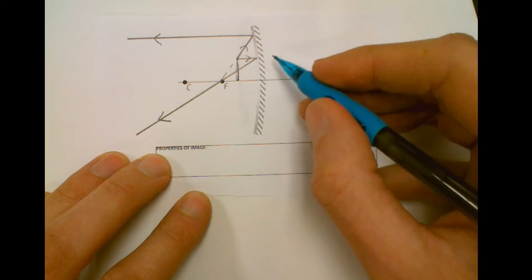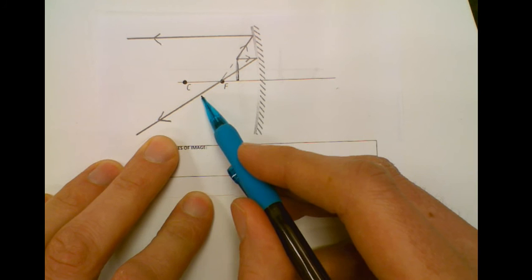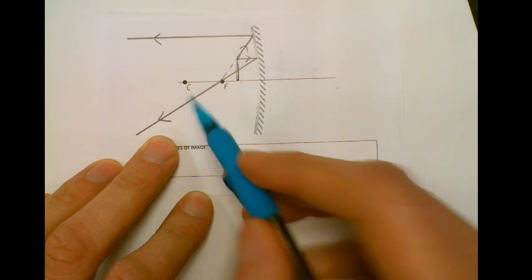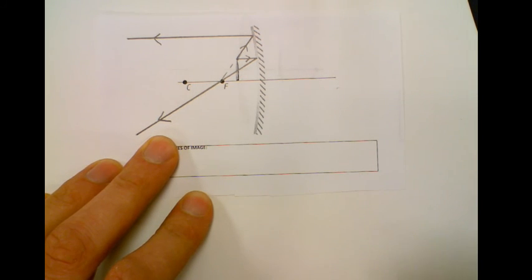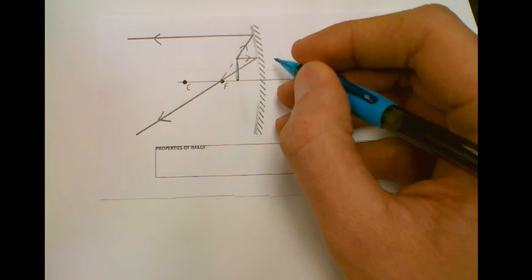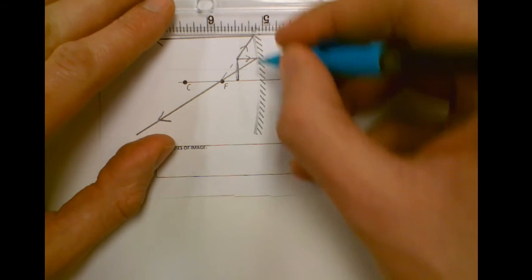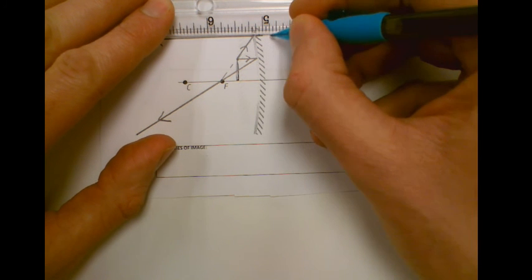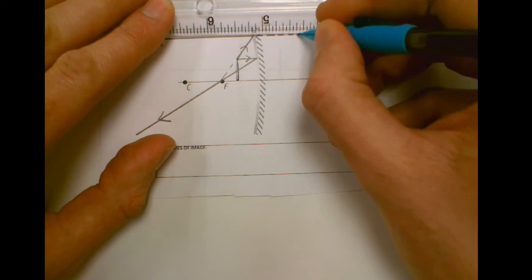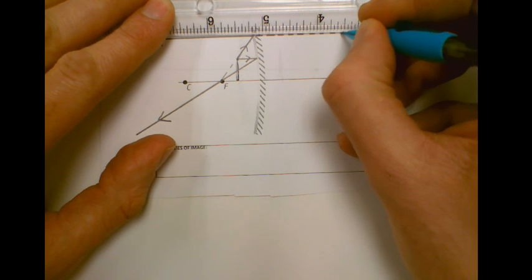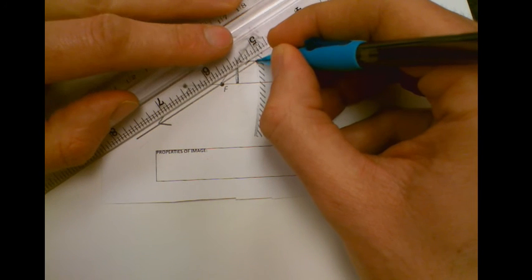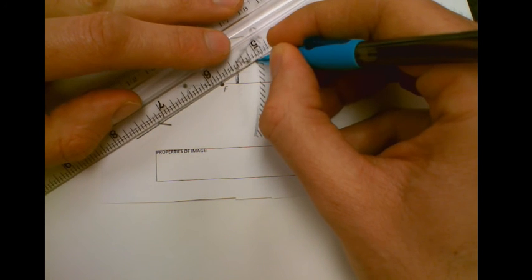So what we can do now is notice that they are diverging from each other. They are going away from each other. So what our brain is going to do is extrapolate that information and find the point of origin. Because our brains are really smart and they know these rays are coming from the same point. And so it figures this point must be back behind the mirror.